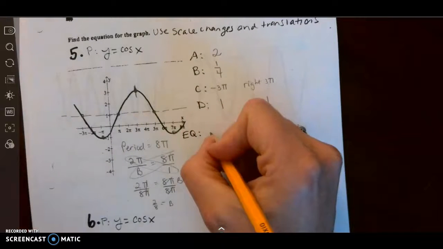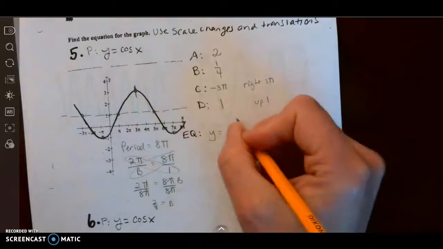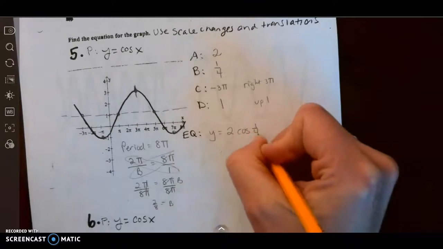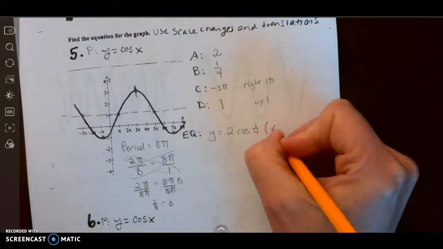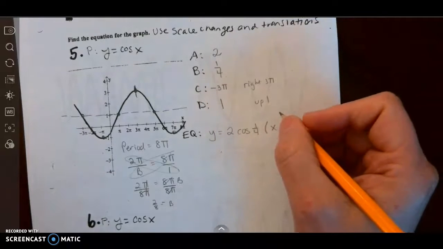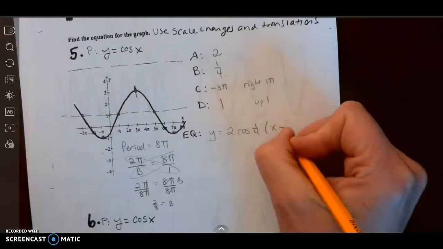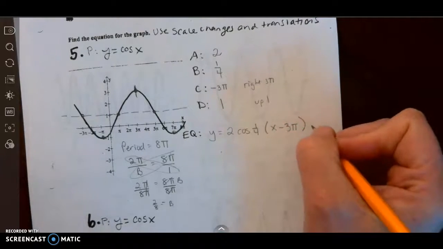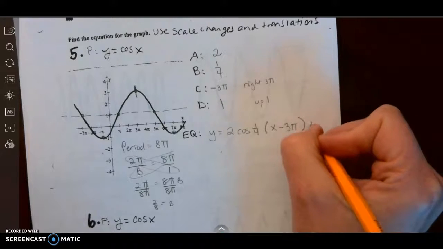Therefore, my equation is y equals 2 times the cosine of 1/4 times x minus 3 pi plus 1.